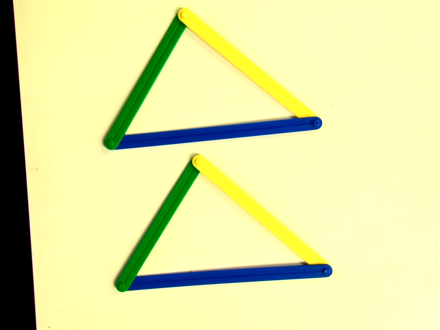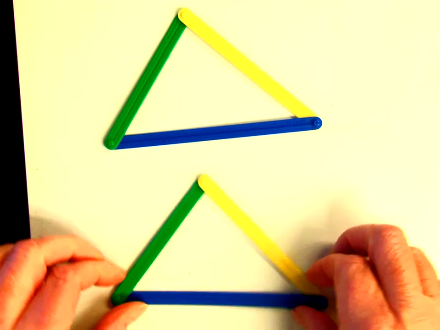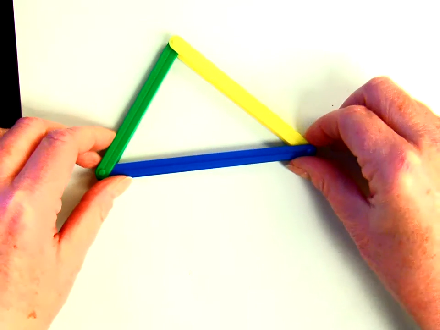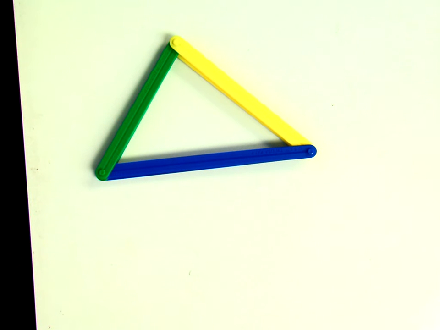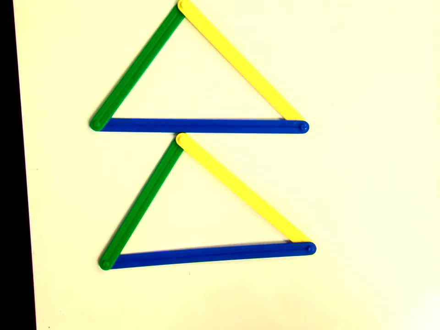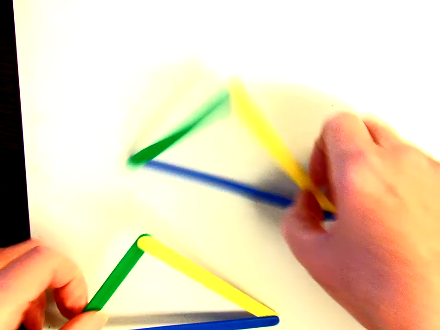So by side, side, side, if I place these on top of each other, they are going to be identical. Okay, so these are congruent triangles. This always happens if all three of your sides are congruent sides to each other. Okay, so it is important to understand side, side, side. Next, we're going to talk about our next one, which is side, angle, side.